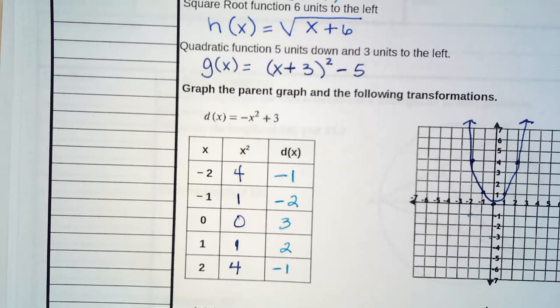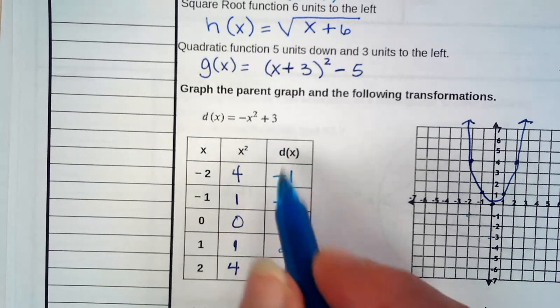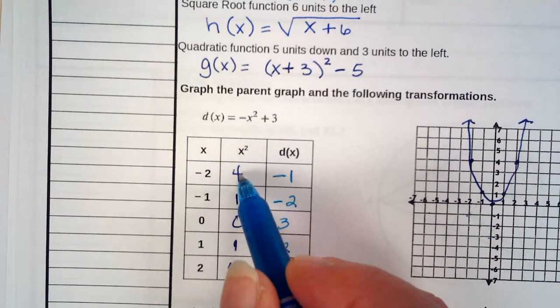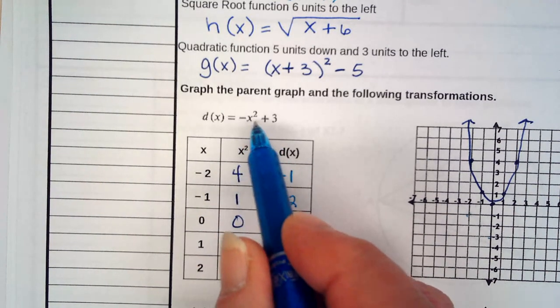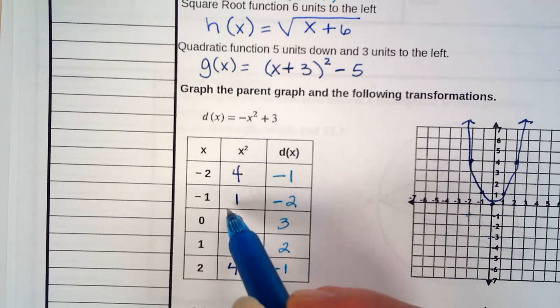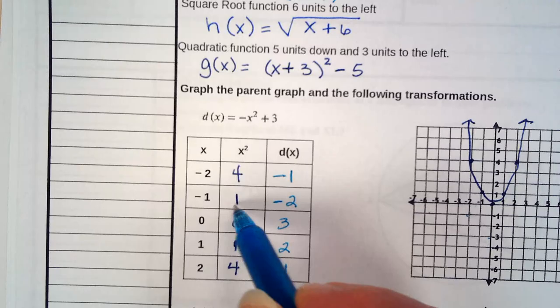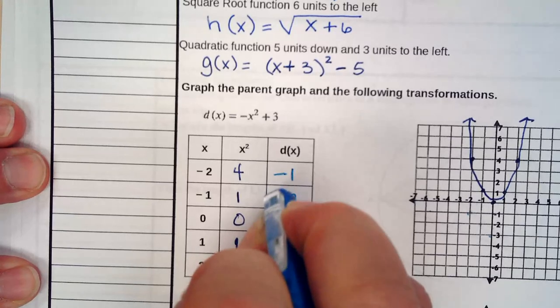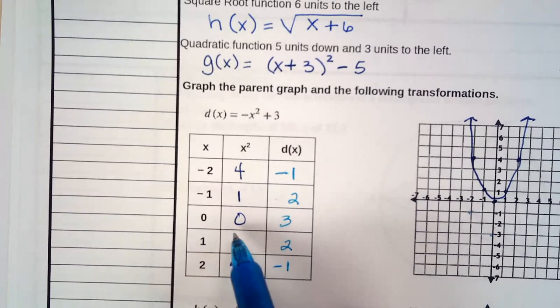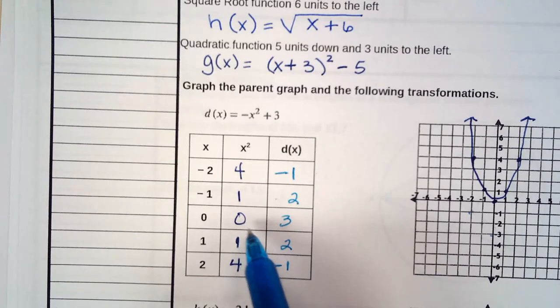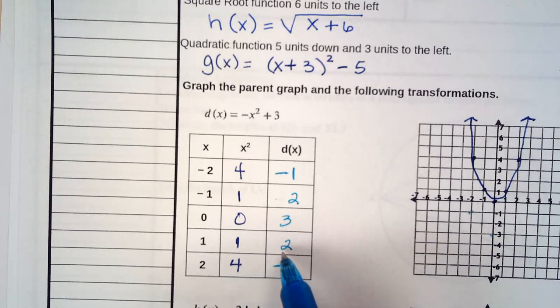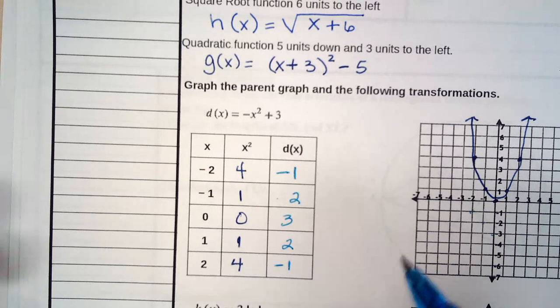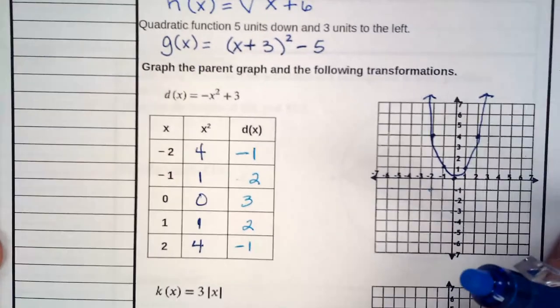Okay, so let's take a minute and re-look at the table. The opposite of 4 is negative 4. Negative 4 plus 3 is negative 1. The opposite of 1 is negative 1. Negative 1 plus 3 is positive 2. The opposite of 0, it doesn't have an opposite. Plus 3 is 3. The opposite of 1 is negative 1. Plus 3 is 2. The opposite of 4 is negative 4. Plus 3 is negative 1. This will make the graph much better.